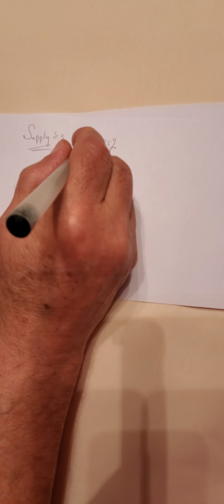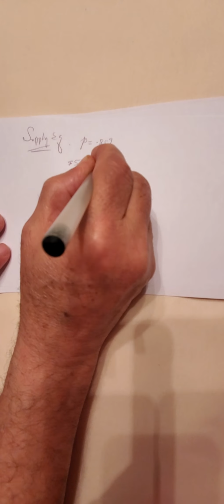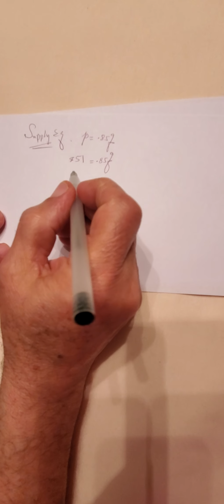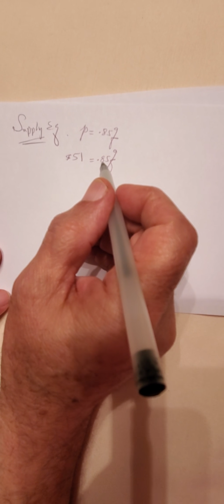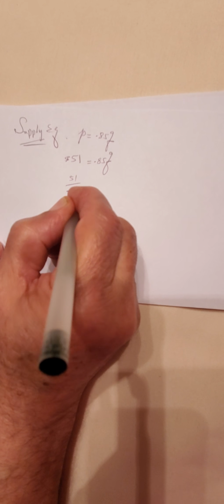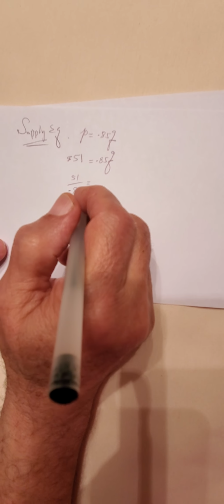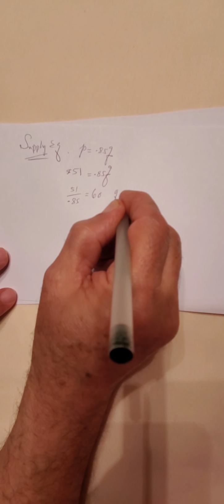And that is the supply equation. Question: can you find the supply if the price is $51? Price is 51, so you substitute $51 for P in P equals 0.85 times Q. Can you find Q? Yes. Q is 51 divided by 0.85, and using your calculator you will get the answer: Q is equal to 60. So Q becomes 60.